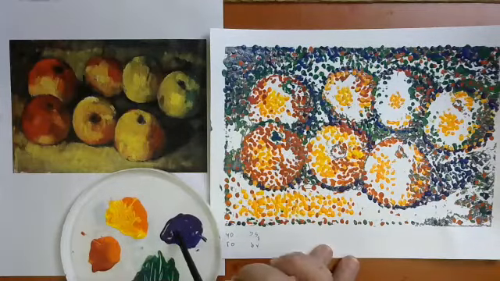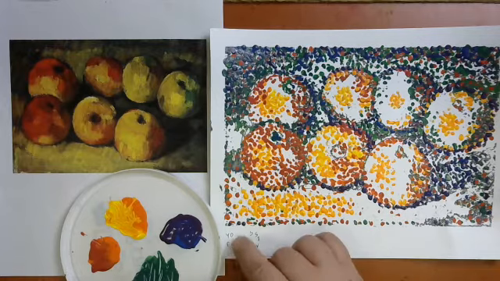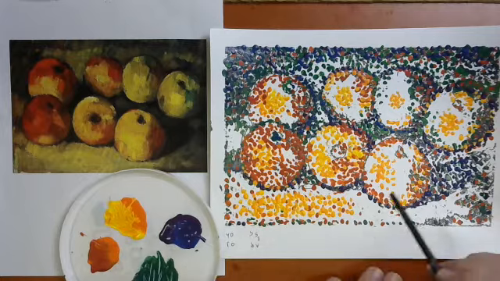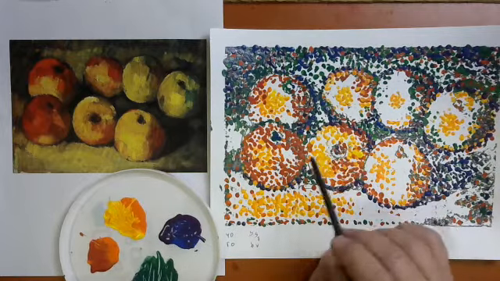So I've got a little bit of this blue violet here of my color tetrad, which, by the way, is a double split complement. I'm using yellow-orange, red-orange, blue-green, and blue-violet. So I've got some blue violet mixed up right here. And I'm going to go ahead and make these stem end things.